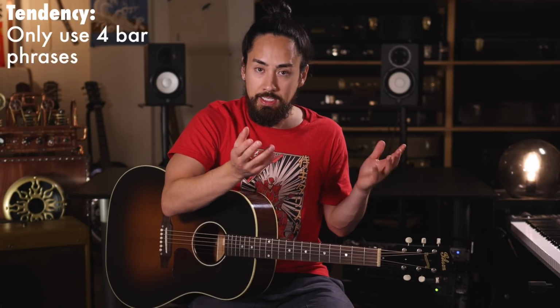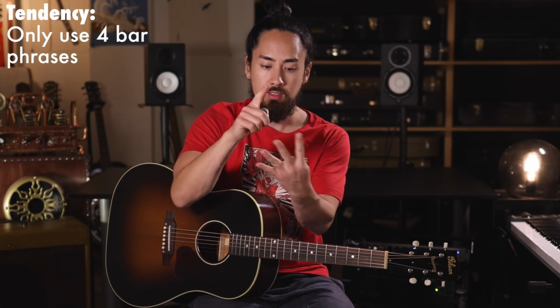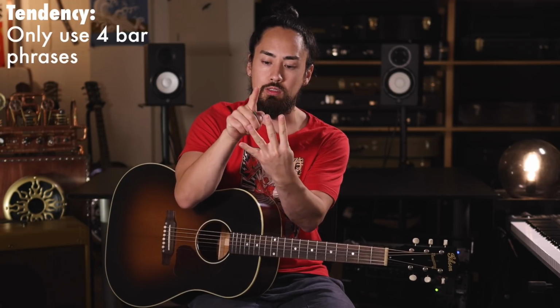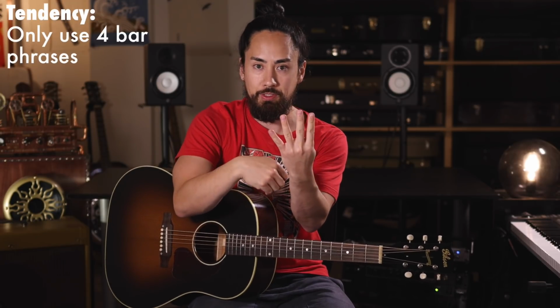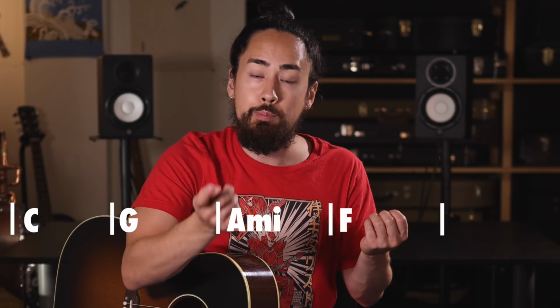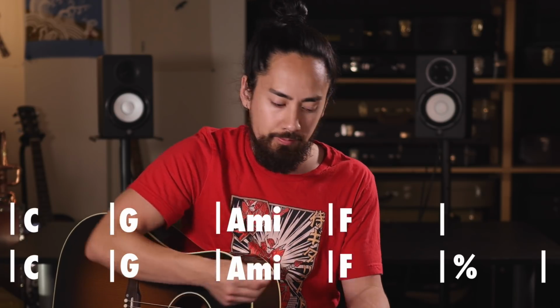Another common tendency is to think of my chord progressions and sections in chunks of 4. For example, C for a bar, G for a bar, A minor for a bar, F for a bar, 1, 2, 3, 4, repeat forever. But if I start adding a bar here and there in places where I really want to make it feel drawn out, it can create a nice, unexpected sense of tension before leading into the next section. Here's an example. The first time through will be a 4-bar chunk, but on the second time through my progression, I'll add a bar at the end, see how it makes it feel.